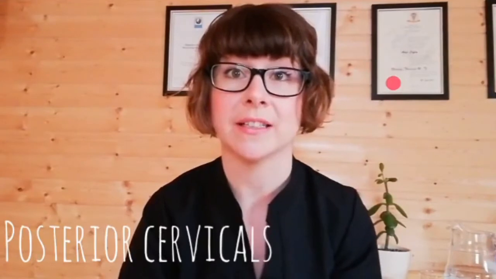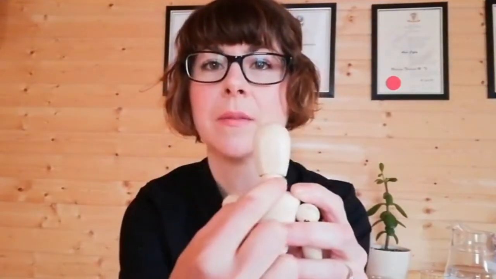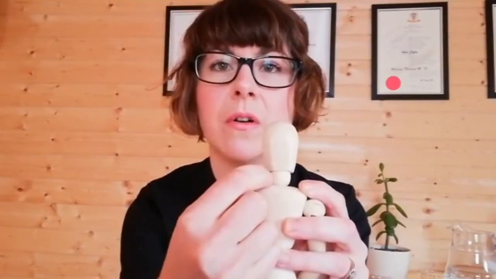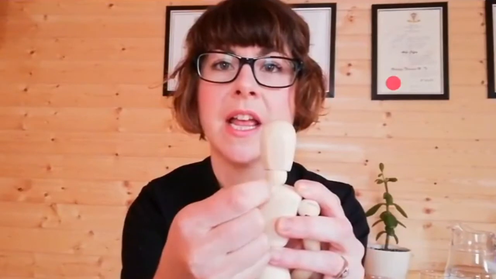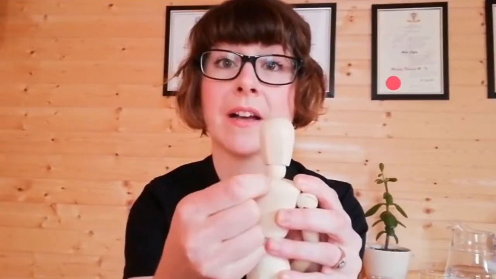And then lastly, we're going to be stretching the posterior cervicals. So the posterior cervicals, this is just the back of the head here. Posterior cervicals just run all the way along the length of these vertebrae, so from the cervical vertebrae down onto the upper thoracic vertebrae. So they just help to support the back of the neck.